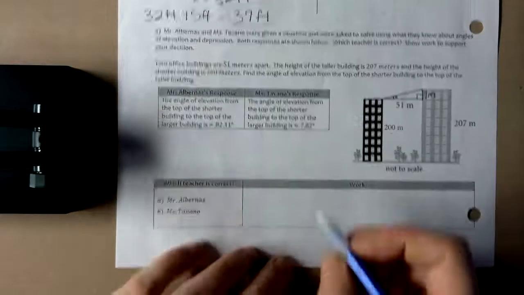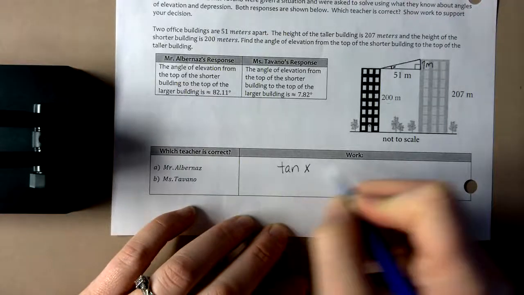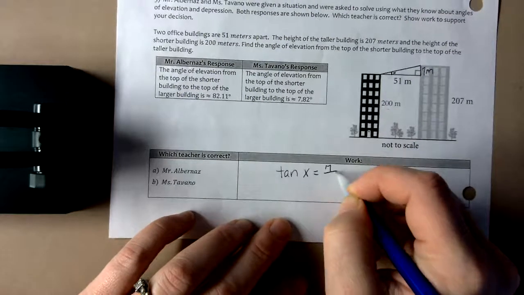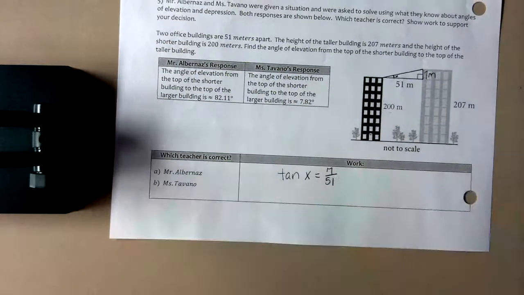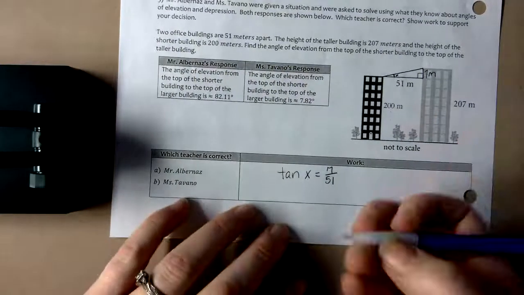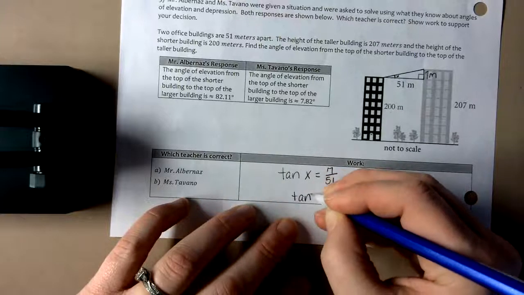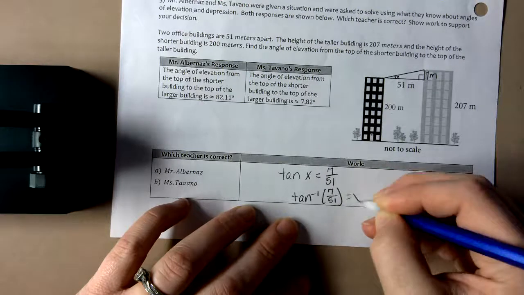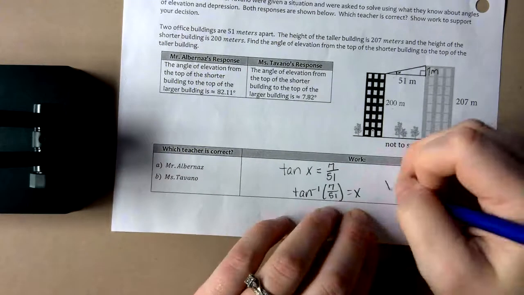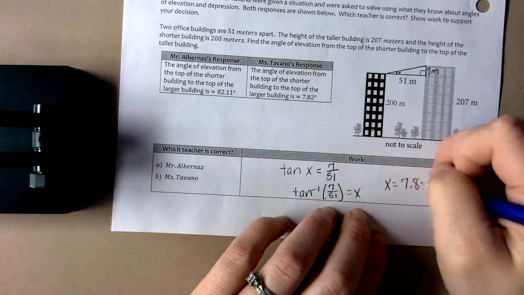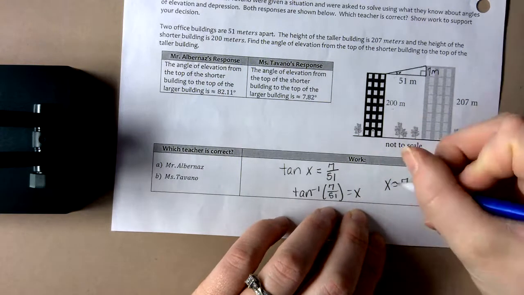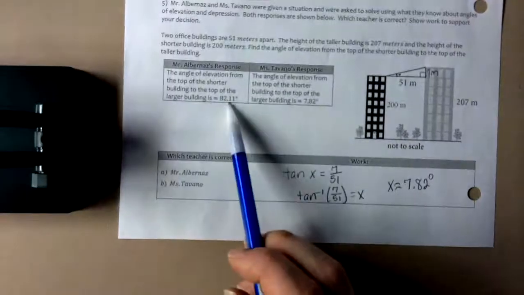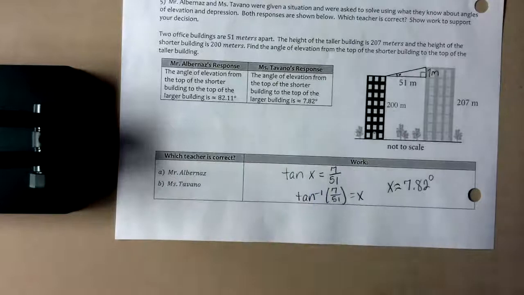So you would say the tangent of x equals, opposite is 7 over 51, which is the adjacent. So then when you do it on the calculator, you can do the inverse tangent of 7 over 51, and that's going to equal x. And then x is going to come out to 7.82 degrees approximately. So we look at their 2 answers. Mr. Albanese got 82.11. Ms. Tavano got 7.82. So we're going to say Ms. Tavano is correct.